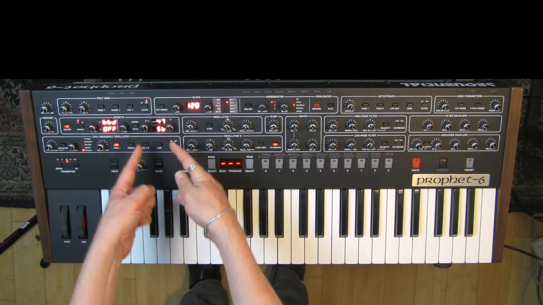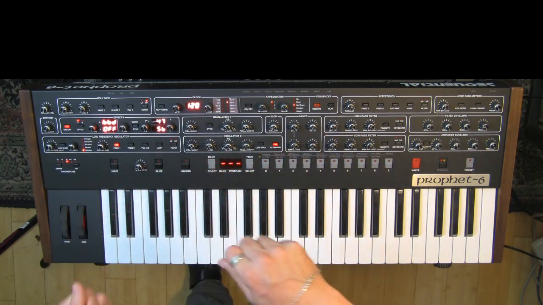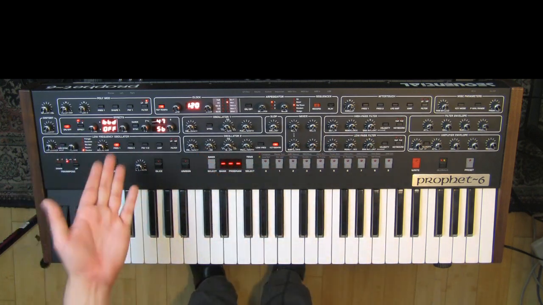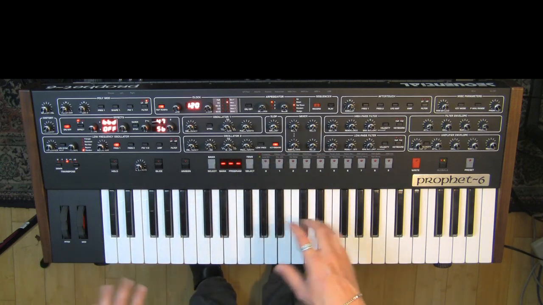And then these other knobs are for the two functions per effect, and you are deciding what those parameters are for those two functions.